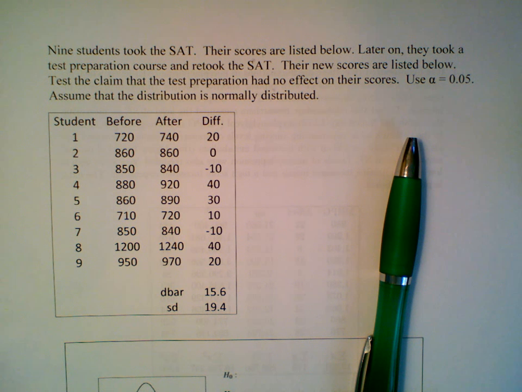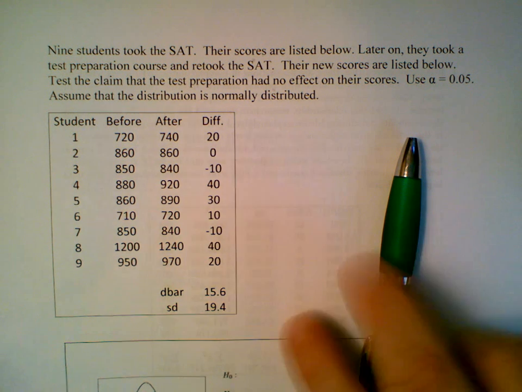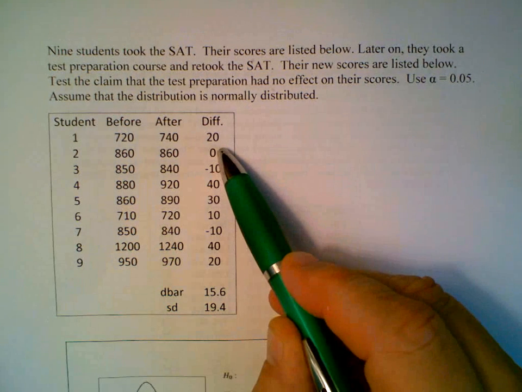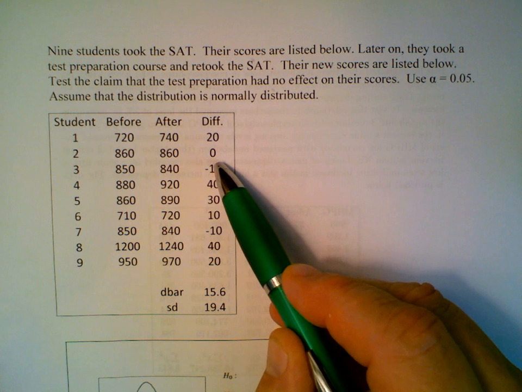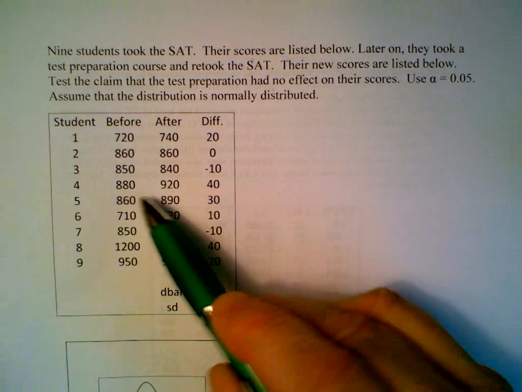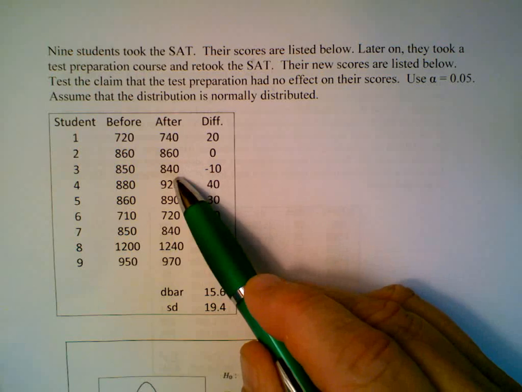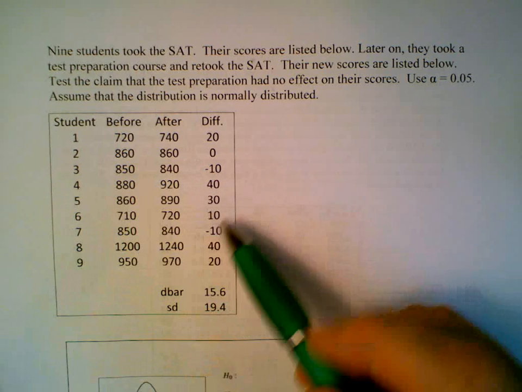This is usually a calculation that you have to do when you start one of these. We calculate the difference between the before and the after. We can see here that in this particular calculation, a positive difference indicates an improvement in the score. Obviously, a 0 indicates no change, and a negative indicates that the student did less well on the second round as he or she did on the first.